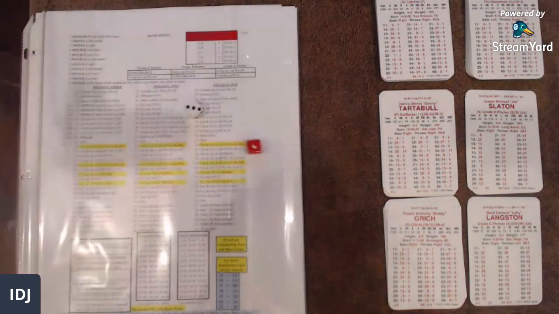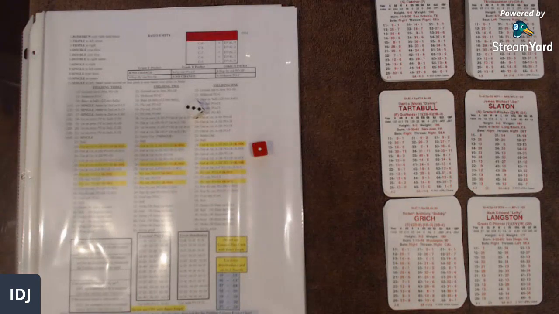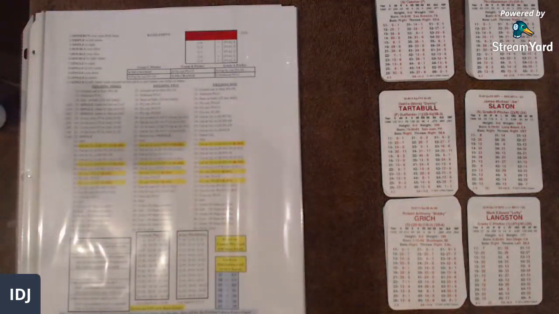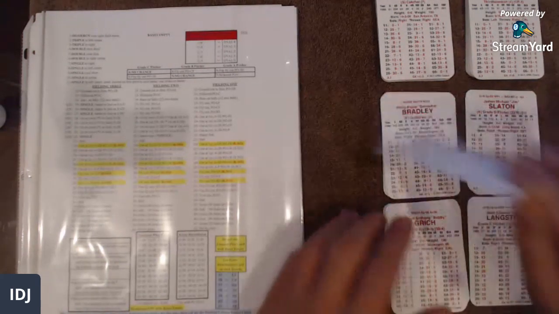Danny Tartabull rolls a 13, that is going to be a 14. 14 against fielding 1 is going to be a base on balls. So, walk. Walks him. Start the game off with the walk. That's never a good thing.